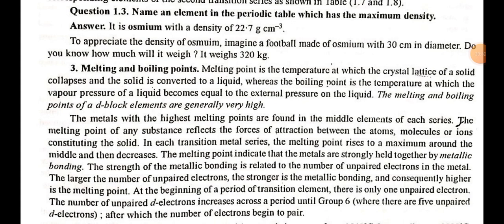The melting point of any substance reflects the forces of attraction between the atoms, molecules, or ions constituting the solid. In each transition metal series, the melting point rises to a maximum around the middle and then decreases. The melting point indicates that the metals are strongly held together by metallic bonding. The strength of metallic bonding is related to the number of unpaired electrons in the metal. The larger the number of unpaired electrons, the stronger is the metallic bonding. Consequently, higher is the melting point.